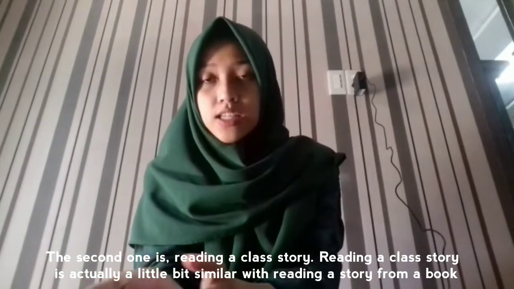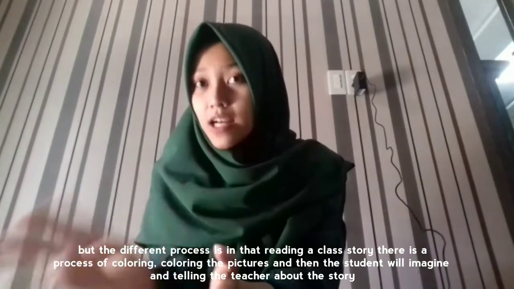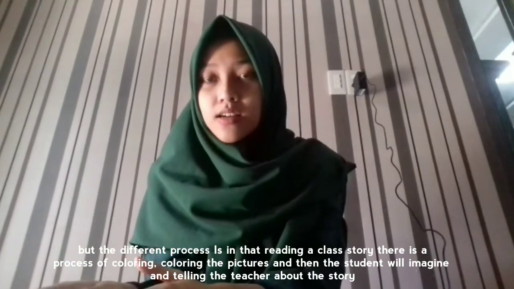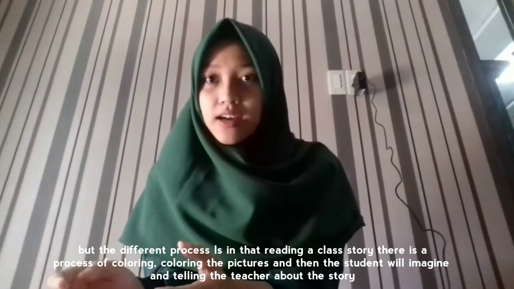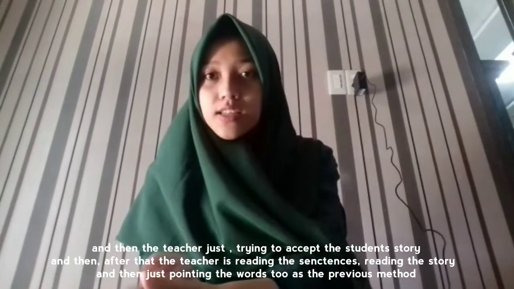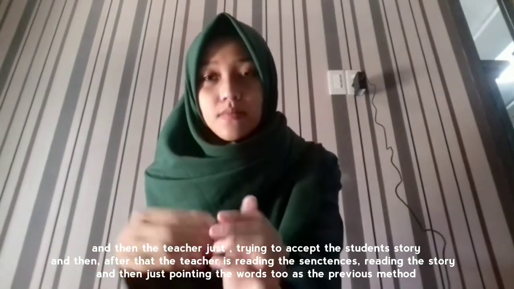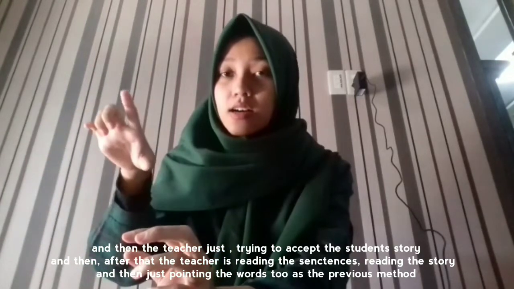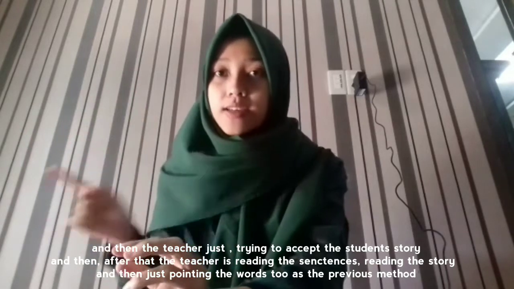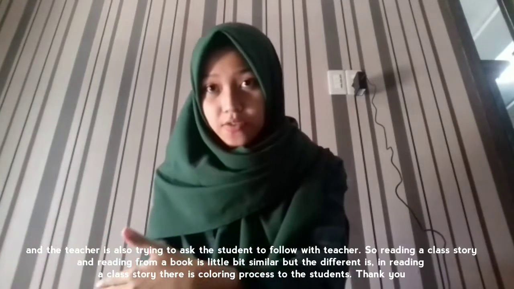Reading a class story is actually a little bit similar to reading a story from a book, but the difference is that in reading a class story, there is a process of coloring the pictures, and then the students will imagine and tell the teacher about the story. The teacher just tries to accept the student's story, and after that the teacher reads the sentences, reading the story and pointing at the words as in the previous method, and the teacher also asks the students to follow.